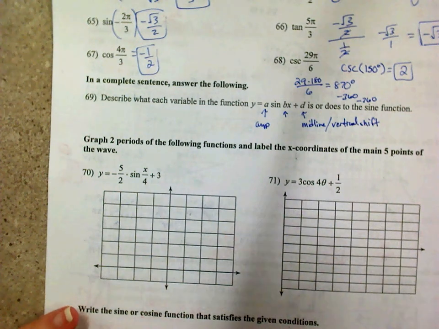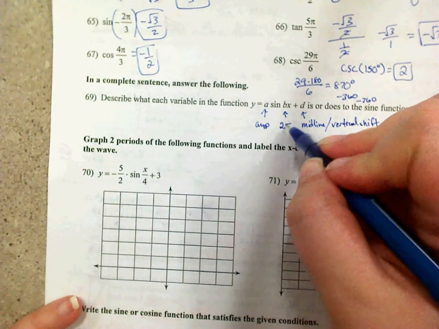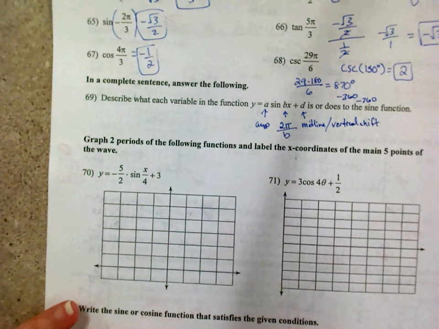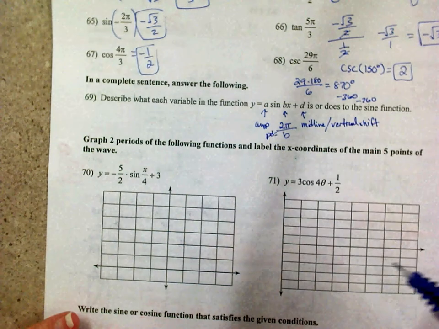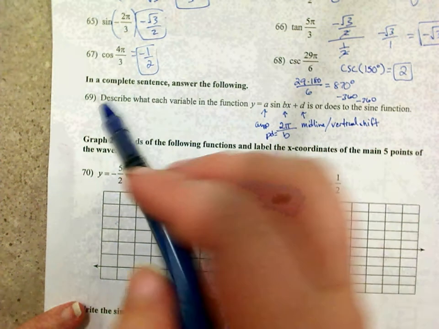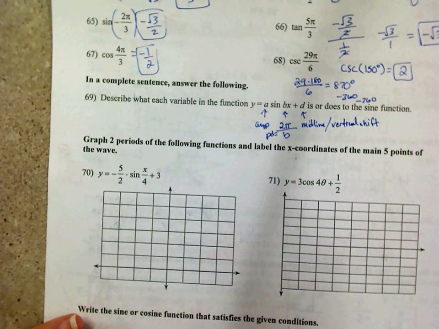Now, what did I say? In the directions, don't I say in a complete sentence? Okay, so make sure to do that. Okay, so we're done.